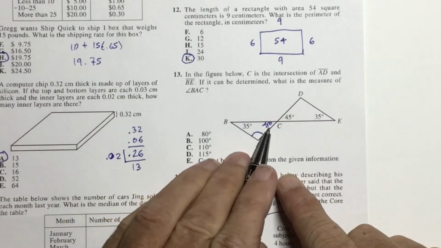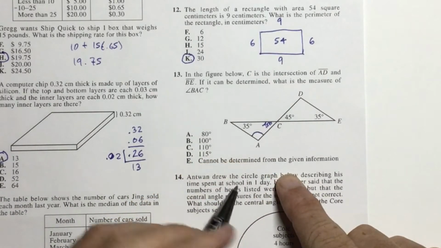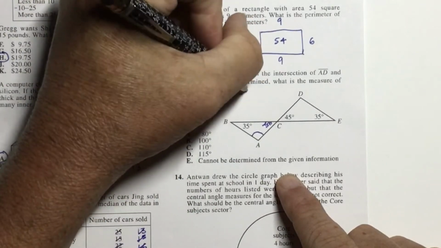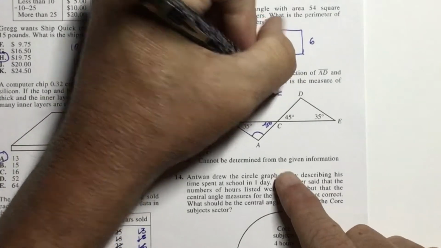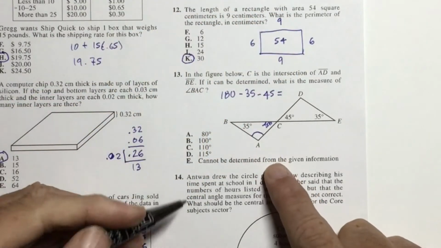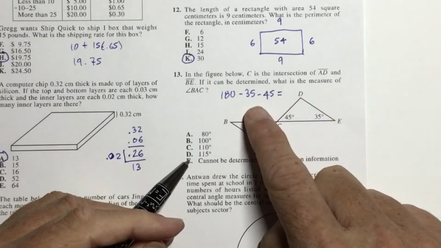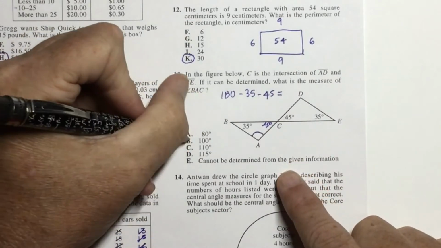What's more is the sum of the interior angles of any triangle is always 180. So that means if I take 180 and subtract 35 and then subtract 45, I should get angle A there. Well, 35 and 45 is 80, so 180 minus 80 is 100. B.